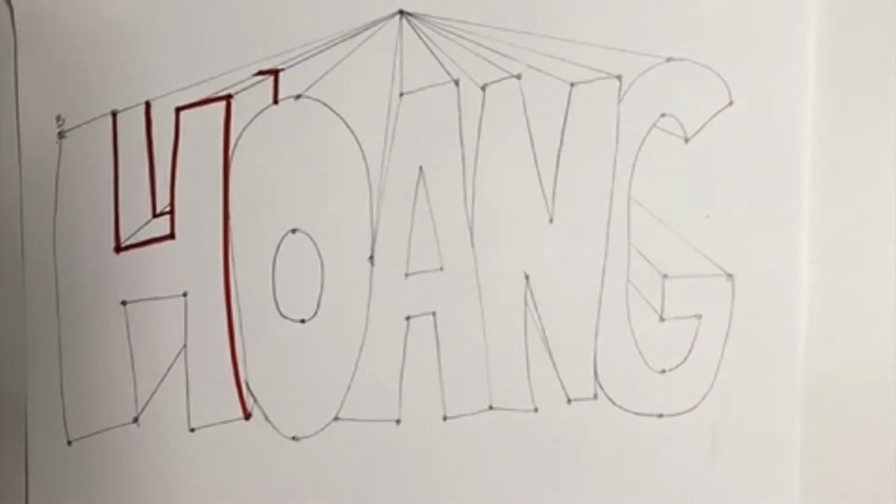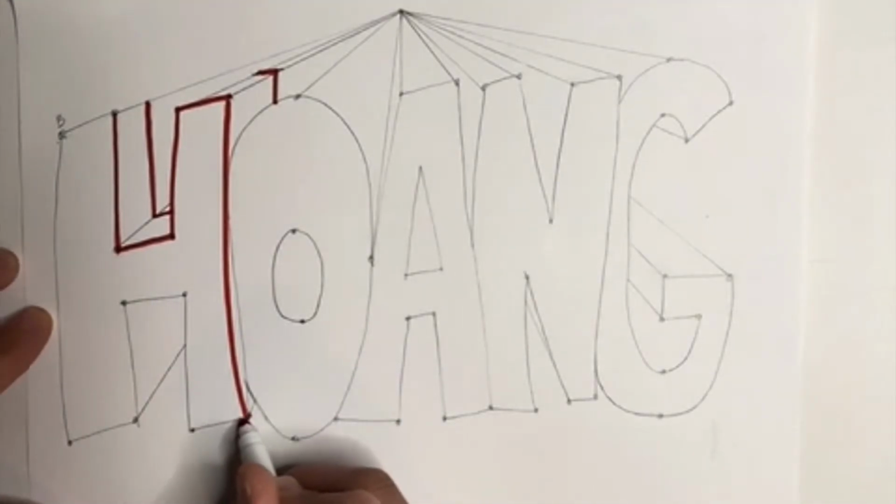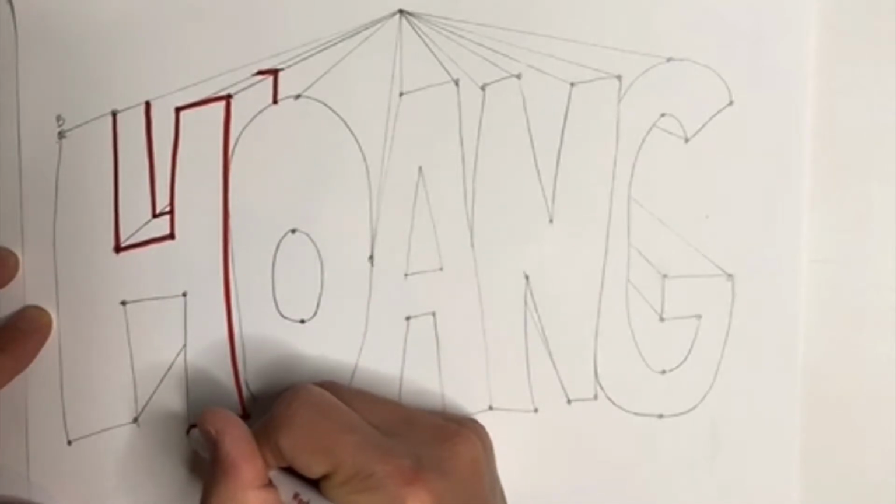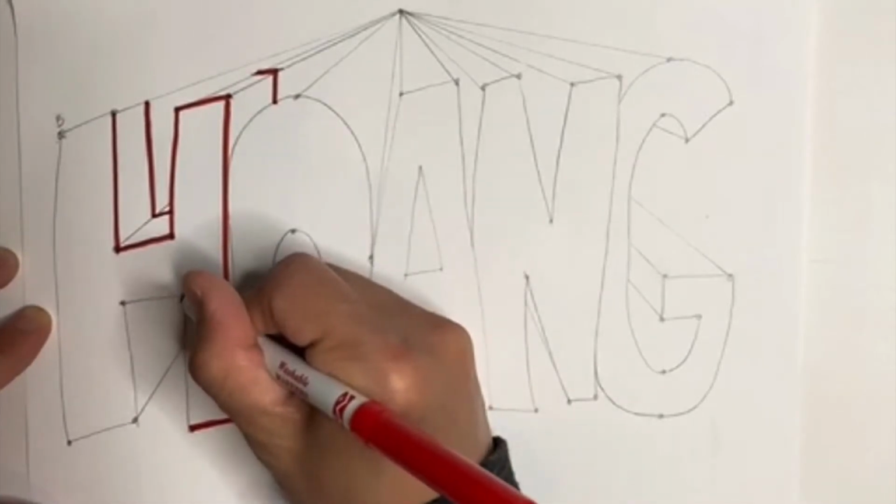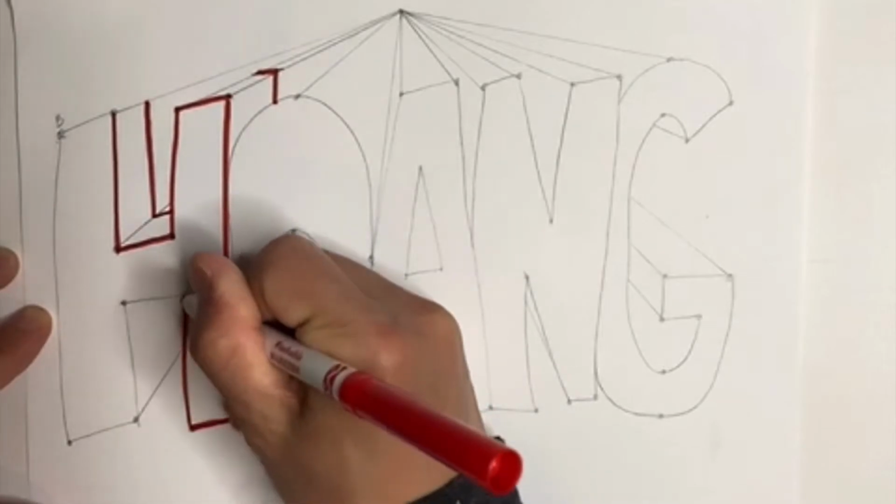Okay? And I'm just going to move around the letter H. So I'm going from this point to this point now. You don't see an orthogonal coming out, so I don't need to do that step. I'm going to keep moving around the H, this point to this point.